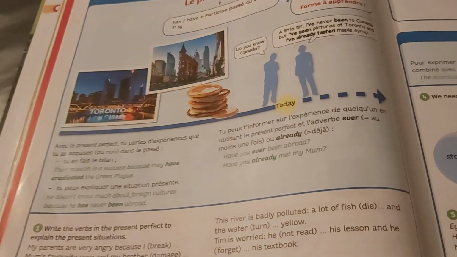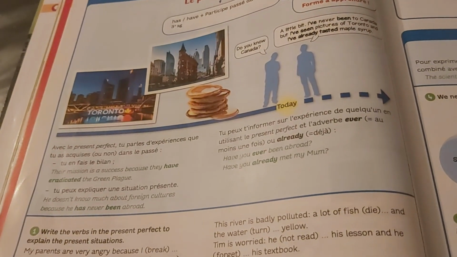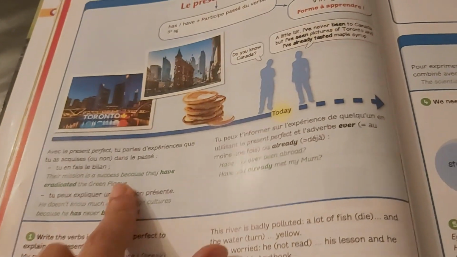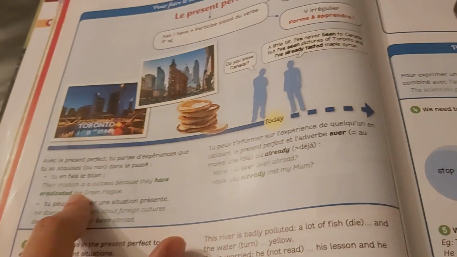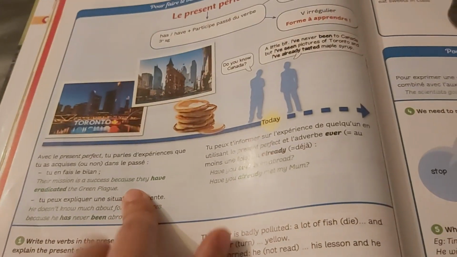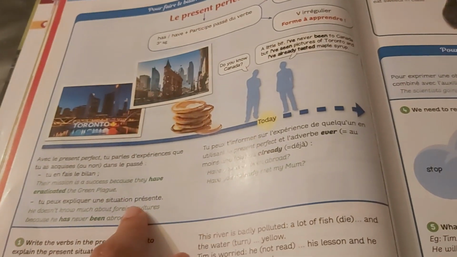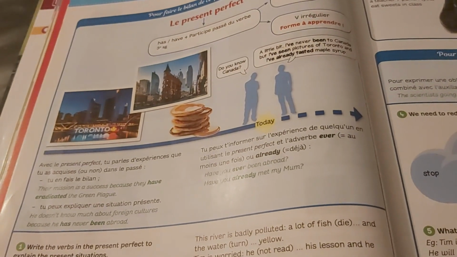So you can make a phrase in present perfect. There is an example here, but I'm going to give you another, easier example. For example, to talk about experiences, we can say they have lived in Germany.